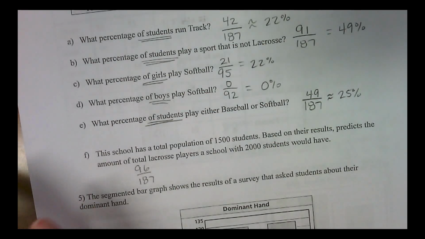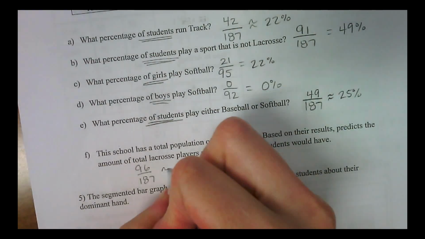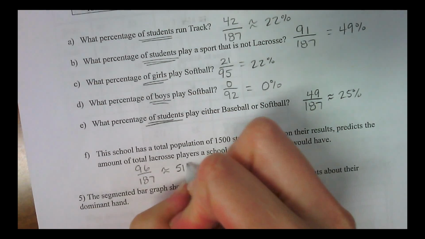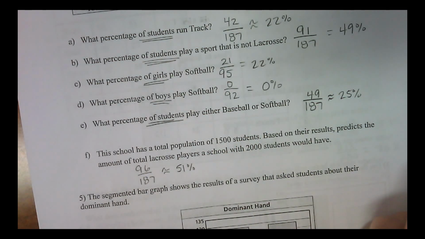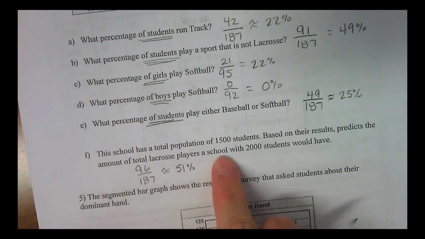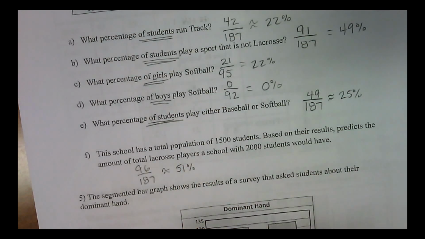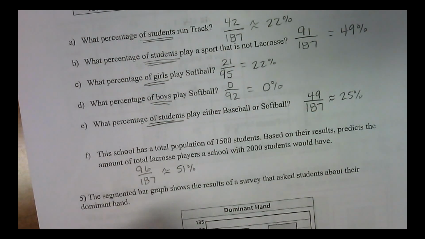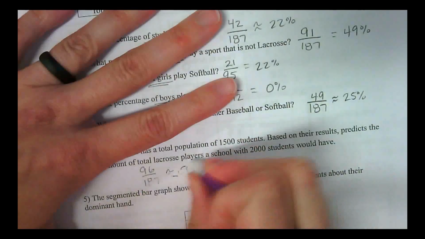So if I look at this percentage is about 51%. Predict the amount of total lacrosse players. Nope, I made a mistake.